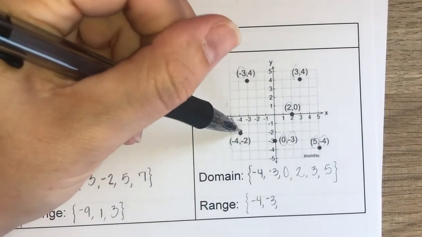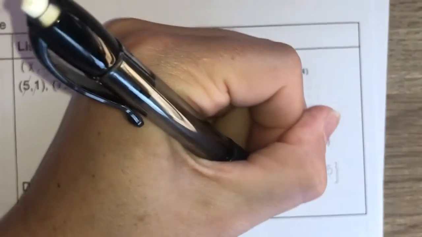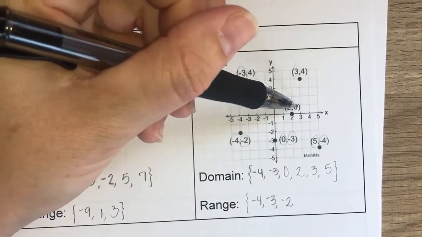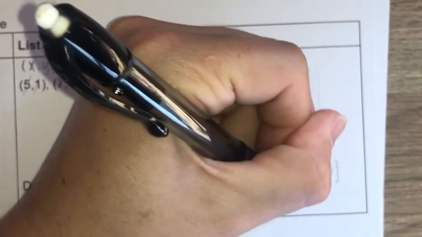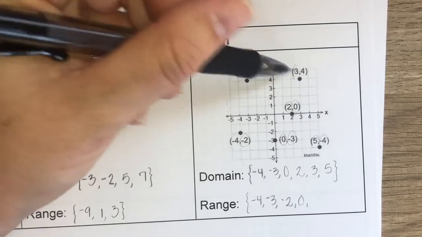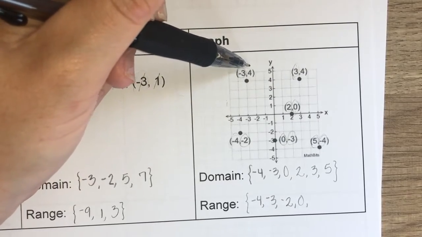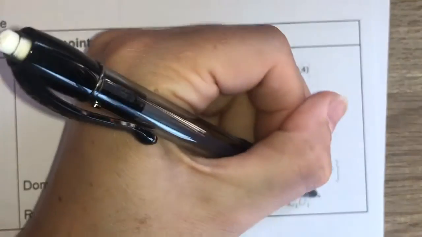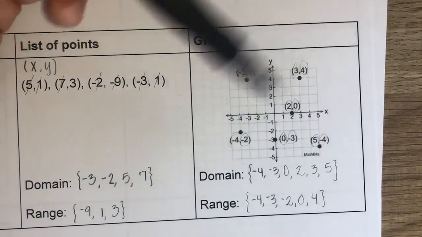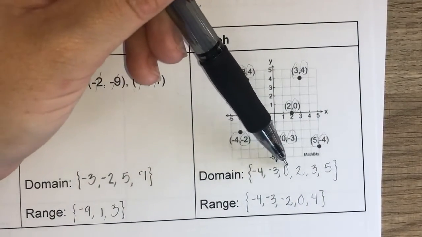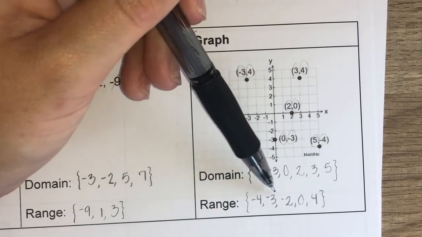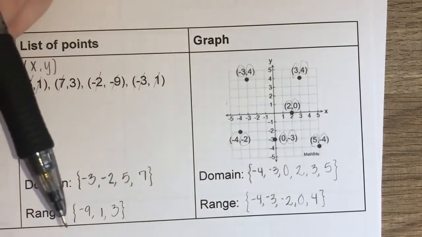The next one up is 4, negative 2. So negative 2 is my next y-coordinate. The next one up is 2, 0. So 0 is my y-coordinate. And then it looks like the next two are at the same exact height. They both have a y-coordinate of 4, so that's my next range value. So my domain is negative 4, negative 3, 0, 2, 3, 5, and my range is negative 4, negative 3, negative 2, 0, and 4.